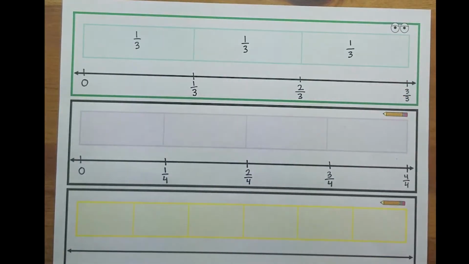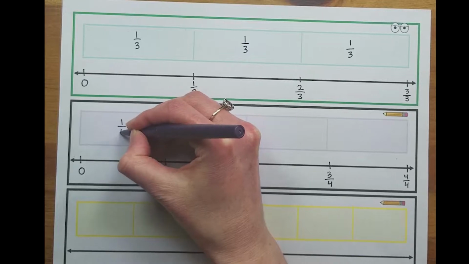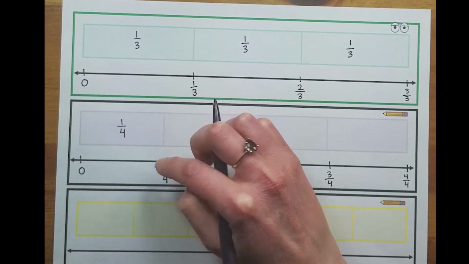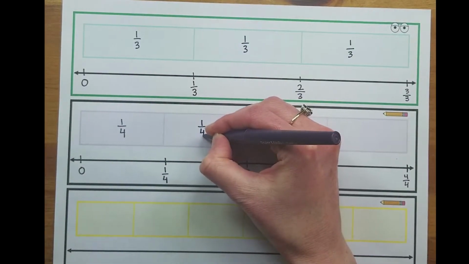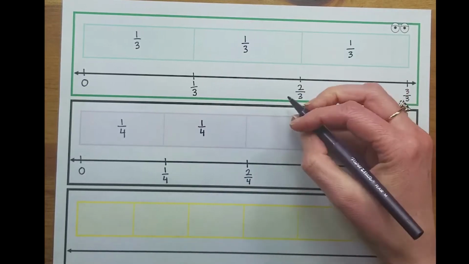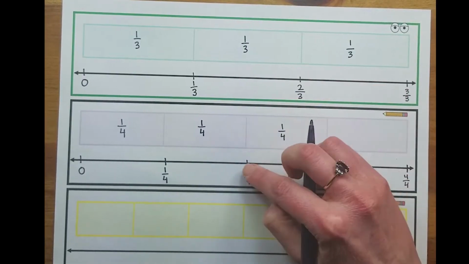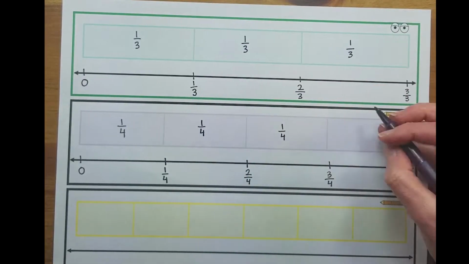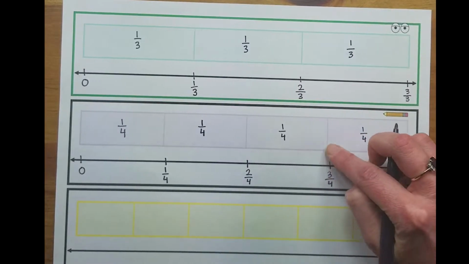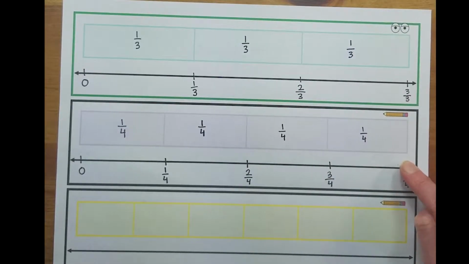Let's mark our fraction strip. This distance is 1/4. This distance is 1/4. This distance is 1/4. And this distance is 1/4.